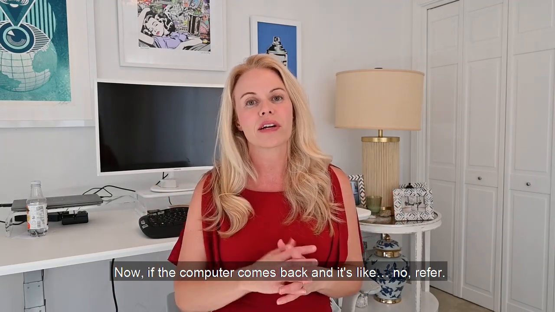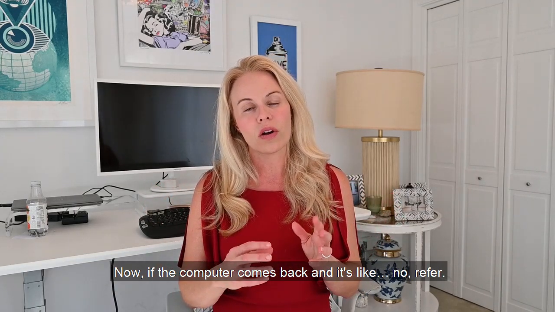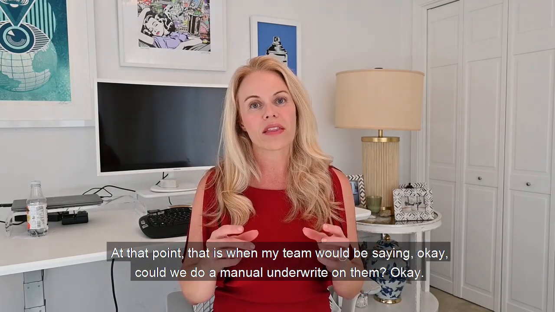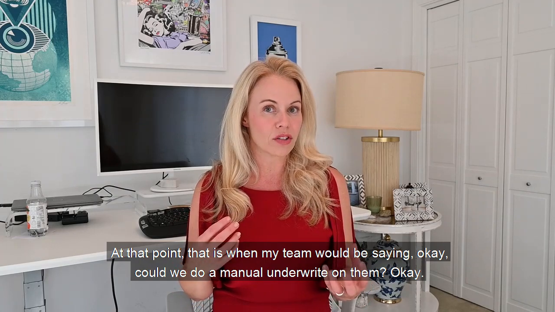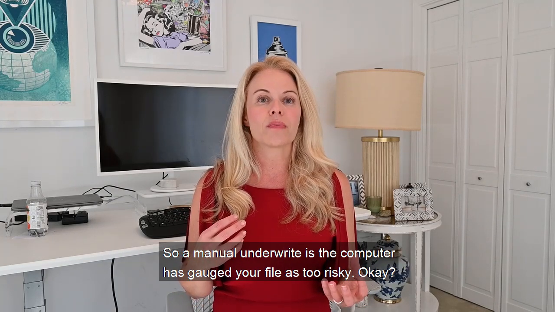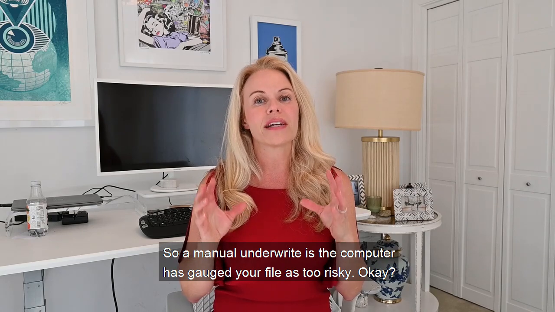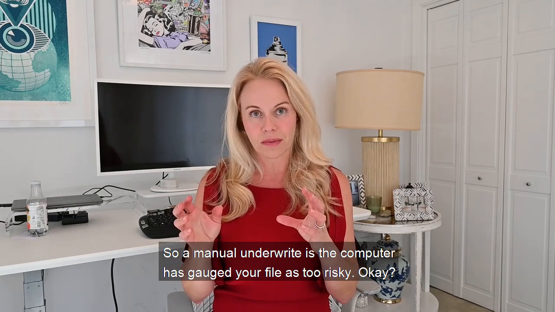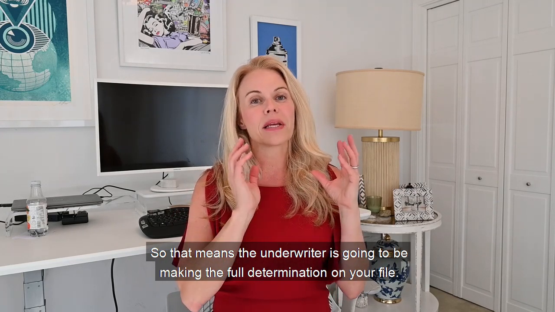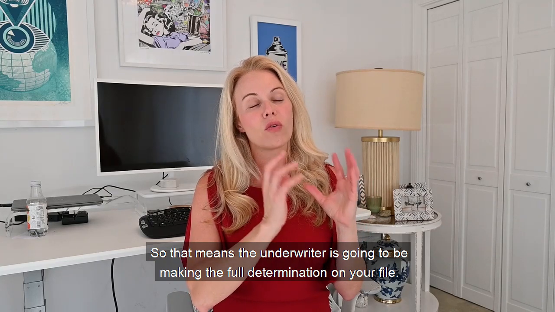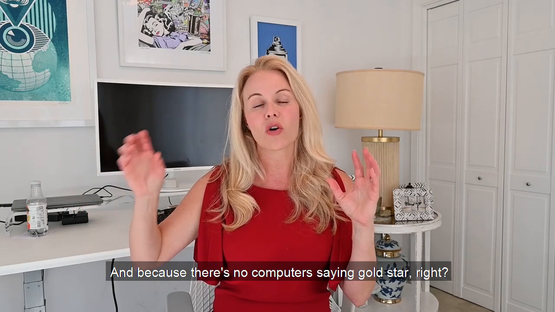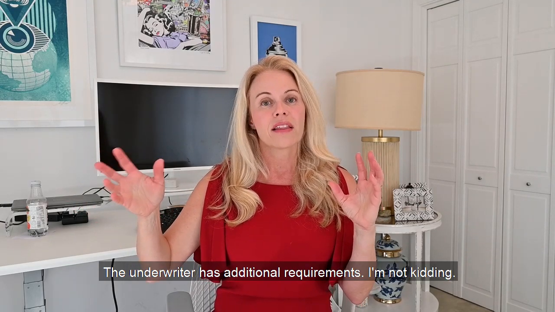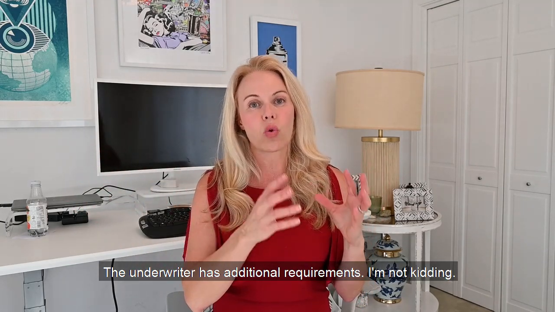Now, if the computer comes back with a refer, at that point my team would be saying, okay, could we do a manual underwrite on them? A manual underwrite is when the computer has gauged your file as too risky. That means the underwriter is going to be making the full determination on your file. And because there's no computer saying gold star, the underwriter has additional requirements.